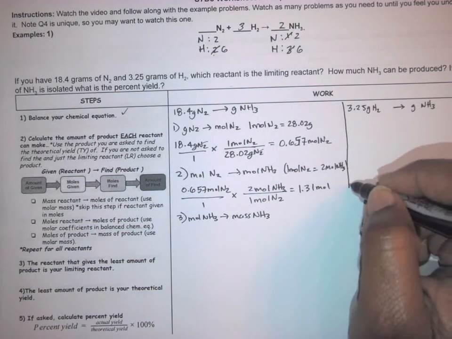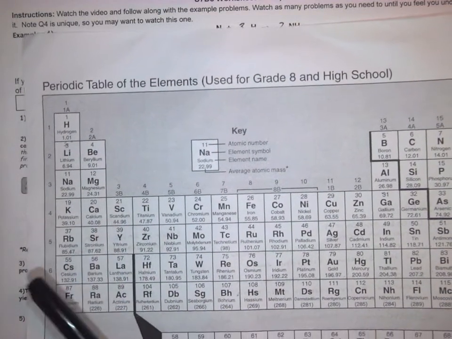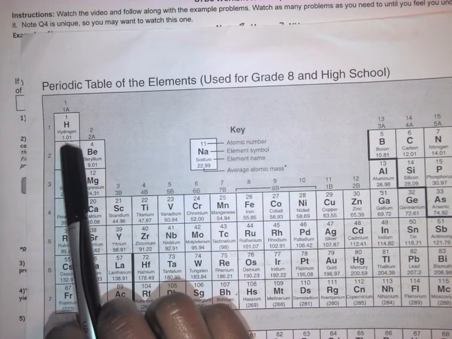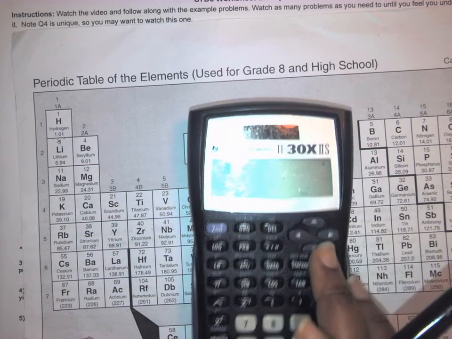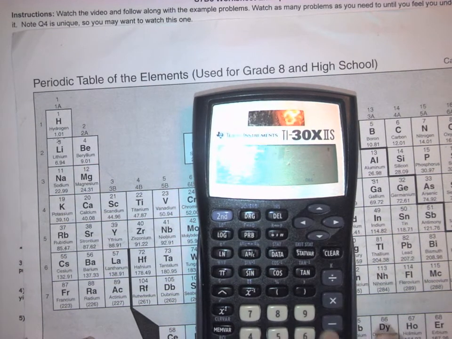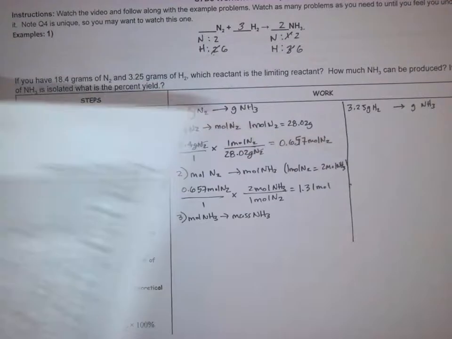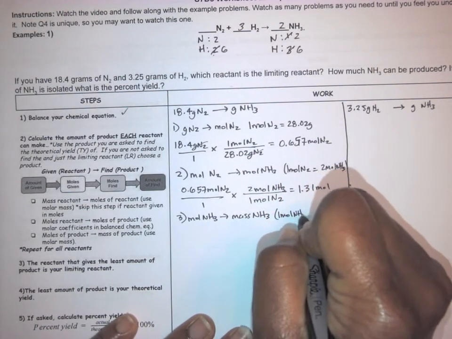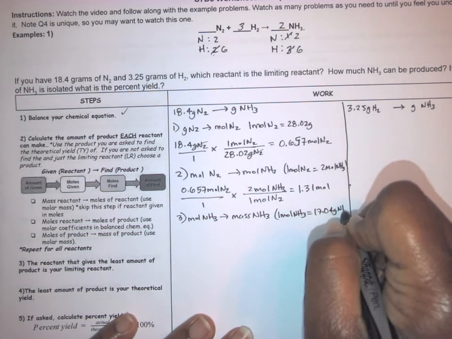So I would have to go into the periodic table. Whenever you're doing moles to mass or mass to moles, you need to go to the periodic table. So nitrogen is 14.01 and hydrogen is 1.01. That means the molar mass is going to be 14.01 plus 3 times 1.01, which is 17.04. So 1 mole of NH3 is equivalent to 17.04 grams of NH3.